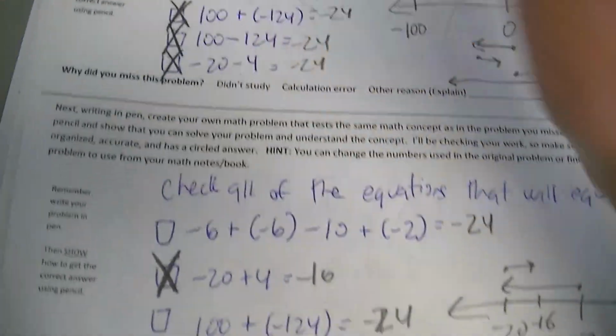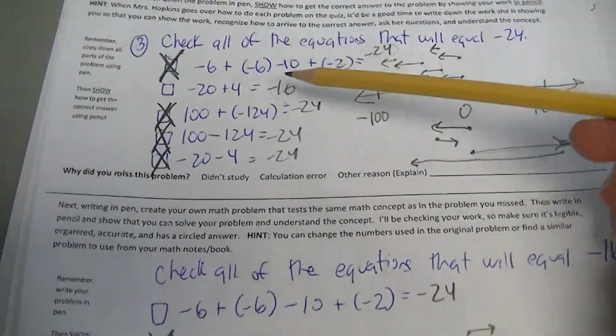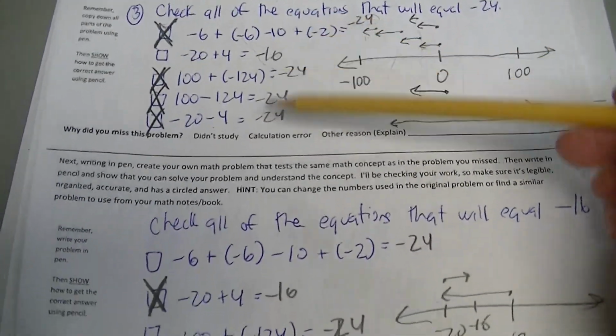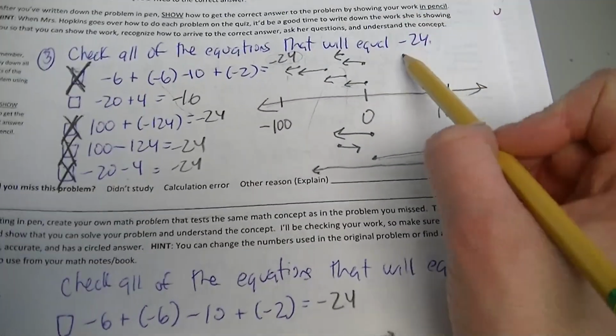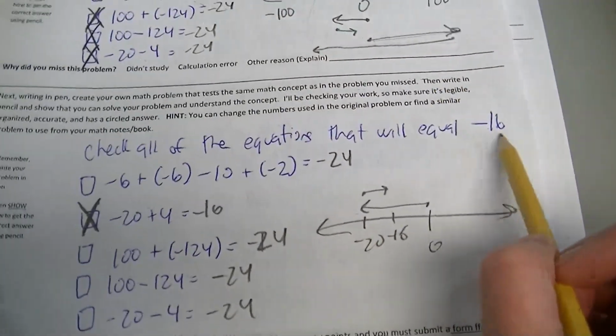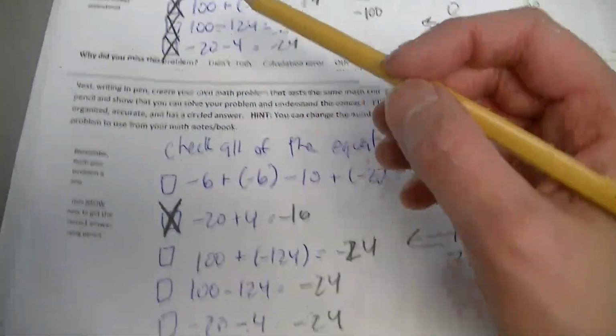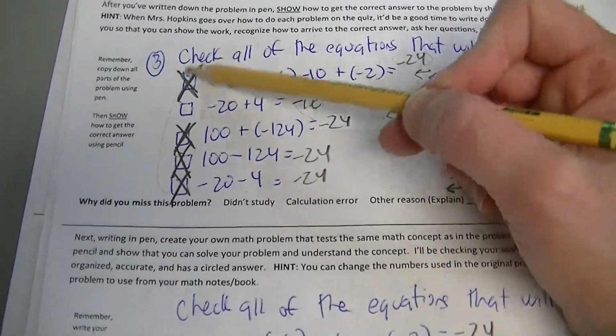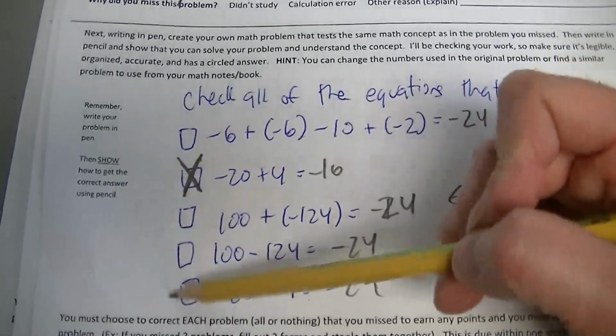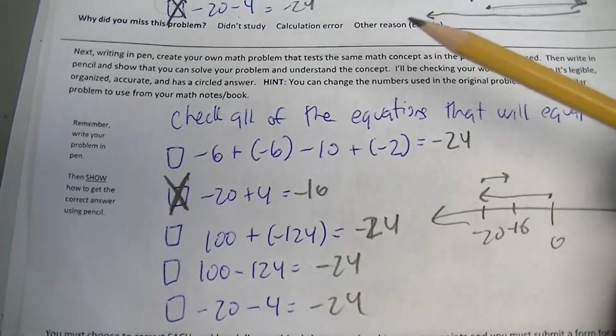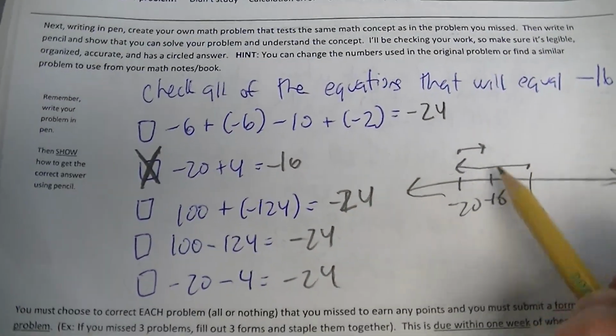And then if you make one up, I was very strategic with this. I made it very similar to this problem, but the only thing I changed was instead of negative 24, I made it negative 16, and that's okay to do. If there are 5 options in the original question, you want to make sure you have 5 options in the new question that you're making up, okay? And you want to show some work.